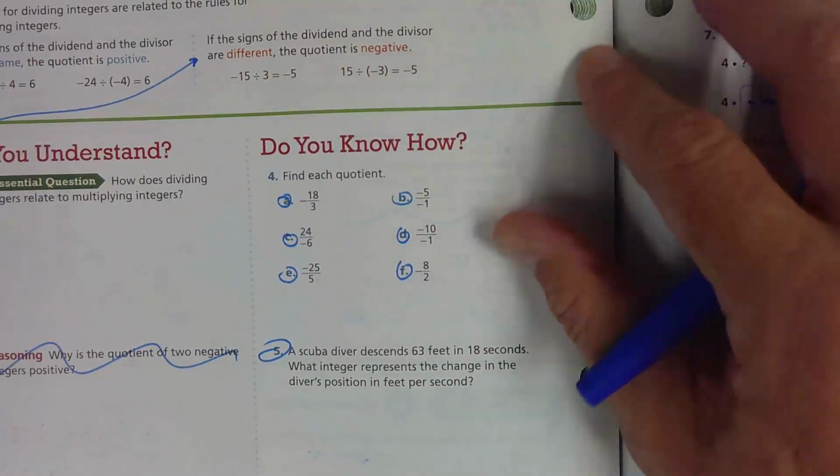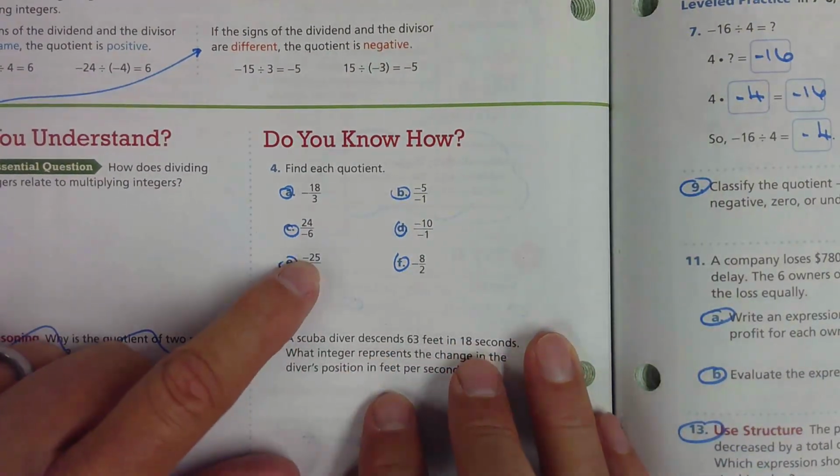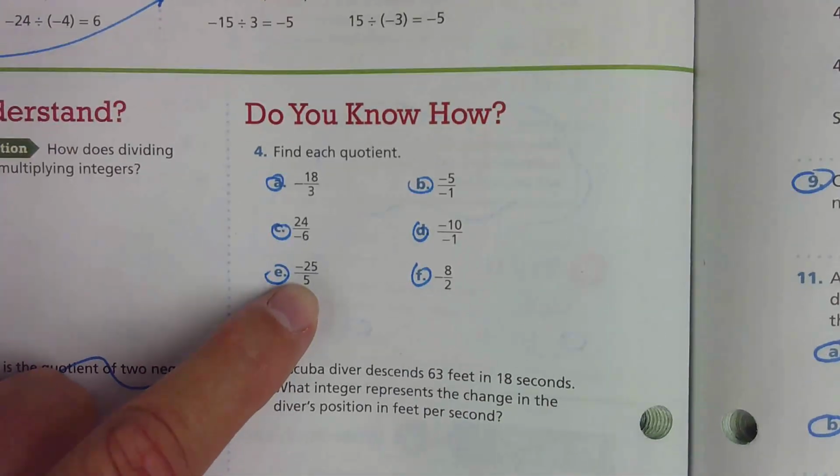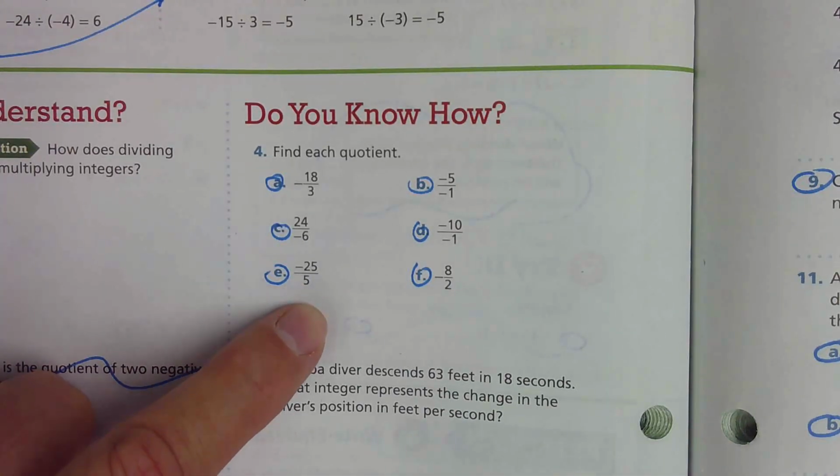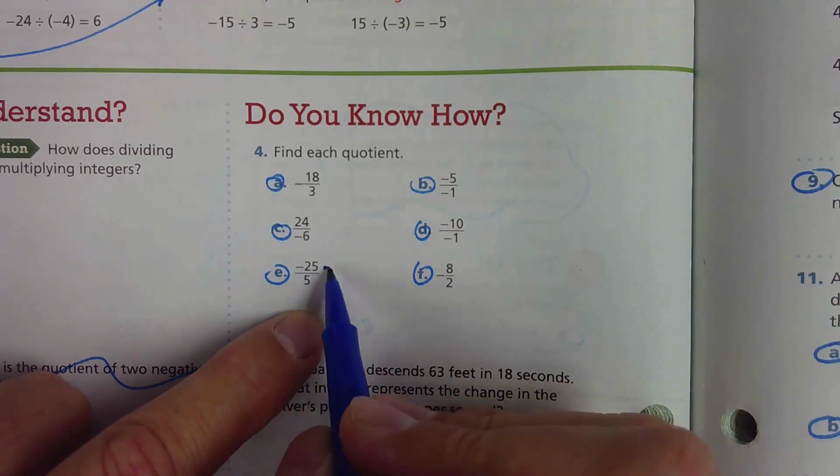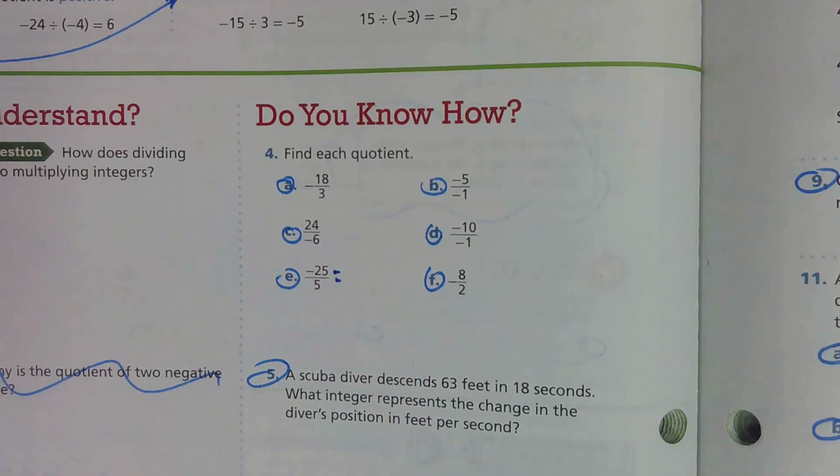Let's just go back to this so we're clear. Look at this one here. We have a negative 25, here's our fraction, over a positive 5. Let me pull a stick here.